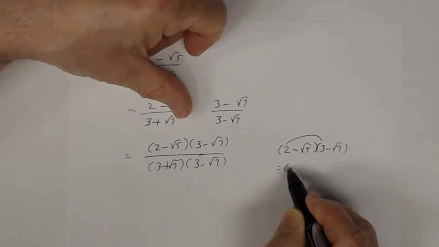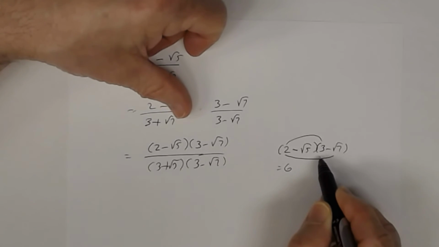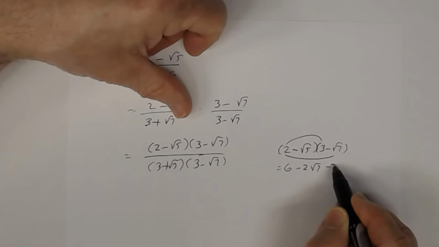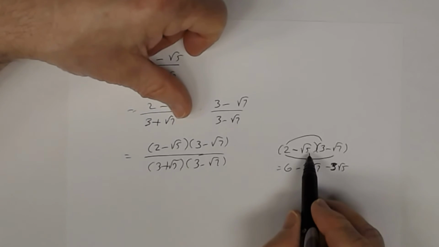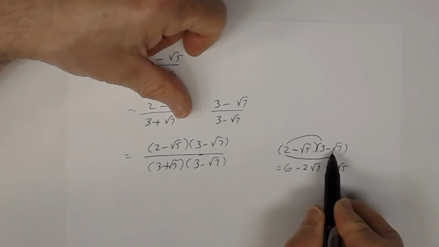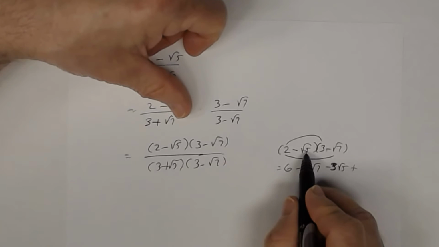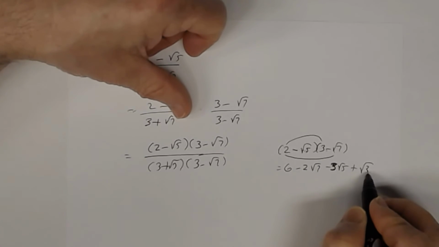2 times 3 is 6. The outer, 2 times the negative square root of 7, is a negative 2 square root of 7. The inner, a negative square root of 5 times 3, is a negative 3 square root of 5. And then the last, a negative square root of 5 times a negative square root of 7. A negative times a negative is a positive. The square root of 5 times the square root of 7 is the square root of 35.